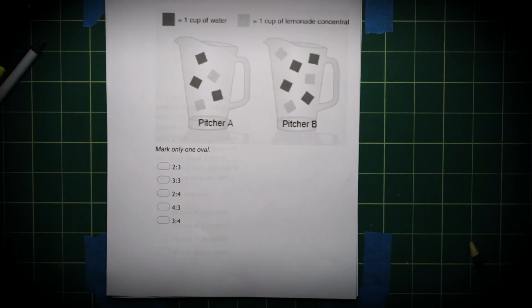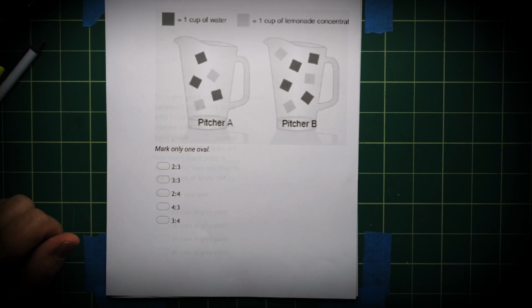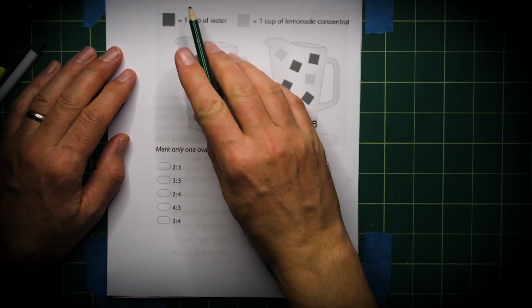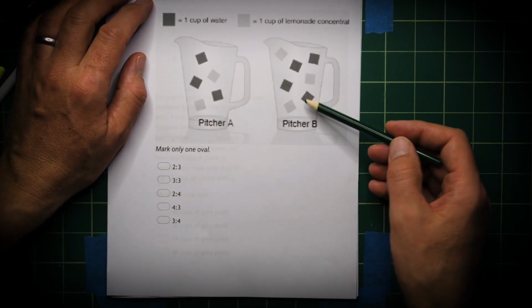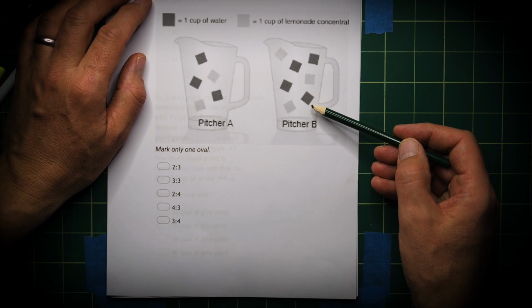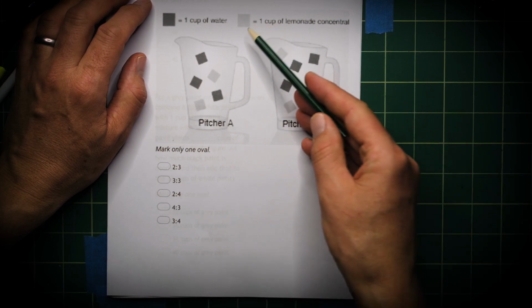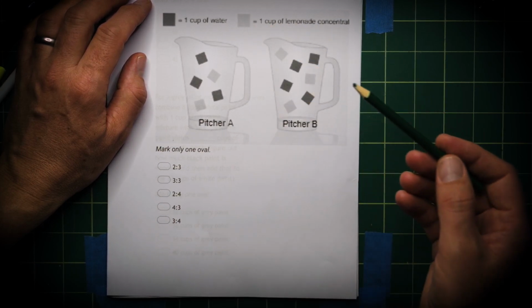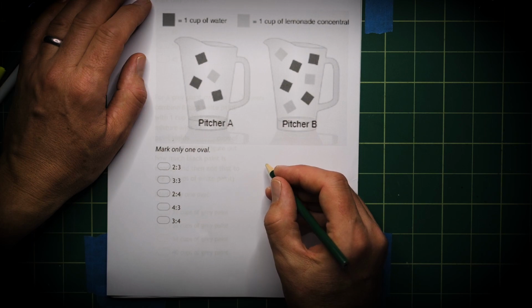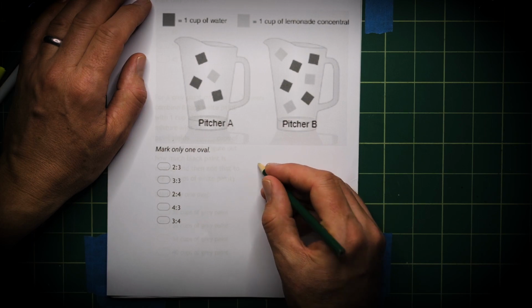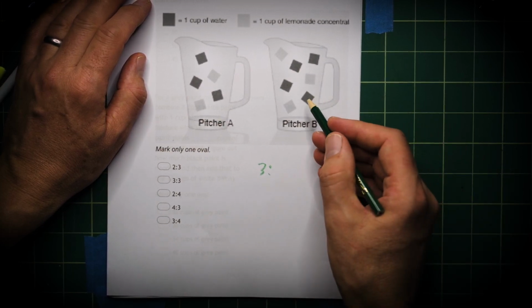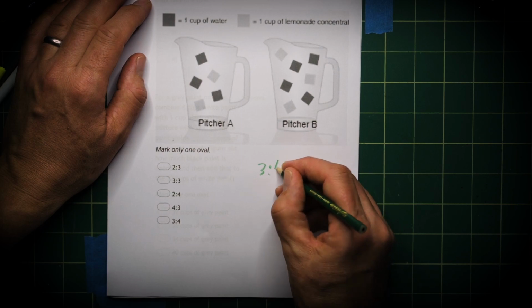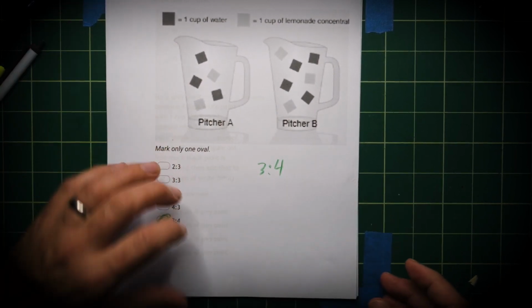All right, here we go with some more questions. So this is a different quiz that we had maybe like 2 weeks ago. What's the ratio of lemon to water in pitcher B? So we got pitcher B over here, and we're going to say lemon. So lighter ones are going to be lemon, 1, 2, 3. And that is going to be 3 lemon to water. Water is 1, 2, 3, 4. 3 to 4 is going to be that one right there. Looks great.